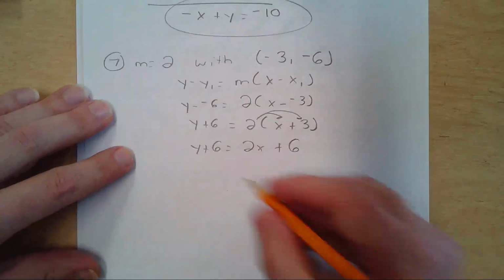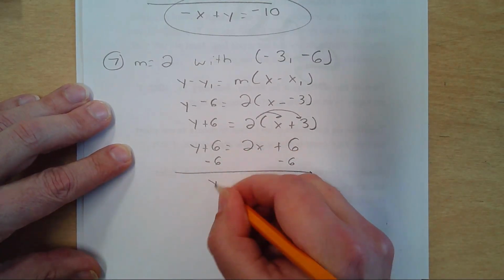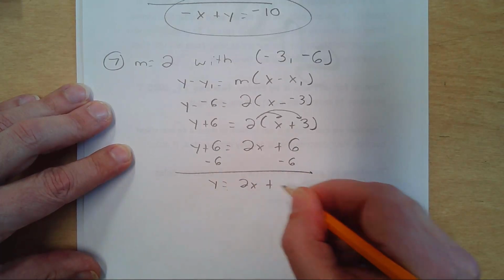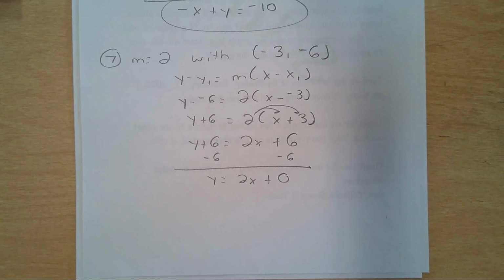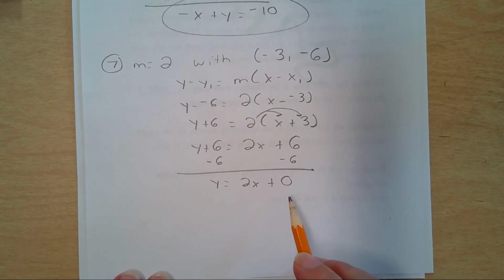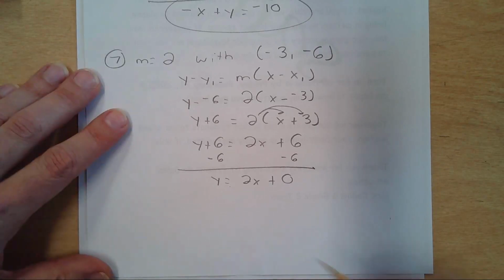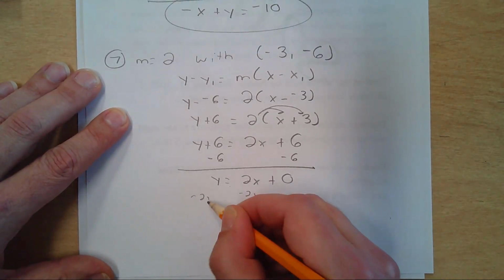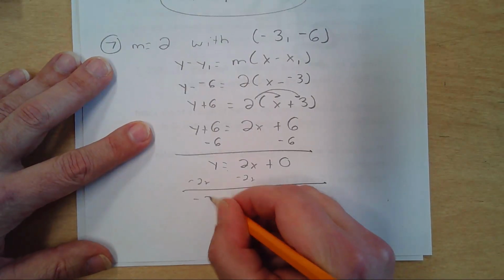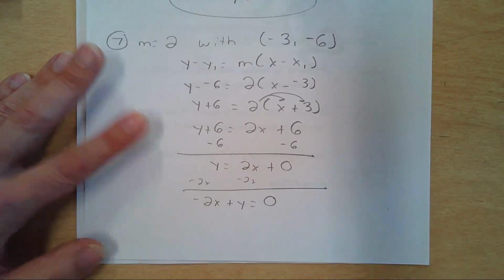Then I want to get y by itself, of course, so I'm going to subtract this 6 from both sides. Y equals 2x plus 0. If I'm referencing it in slope-intercept form, I could just call it this, but this 0 is going to matter here. Because I want it in standard form, I can't have it equal just blank air. There's got to be a value over there. 0 is a real number. But I need to subtract that 2x from both sides, which means my final answer should be -2x plus y equals 0.